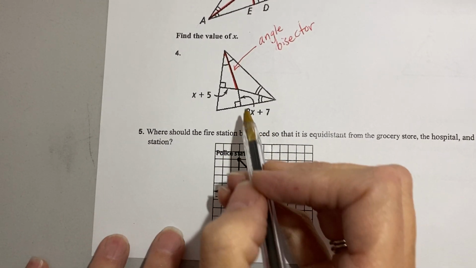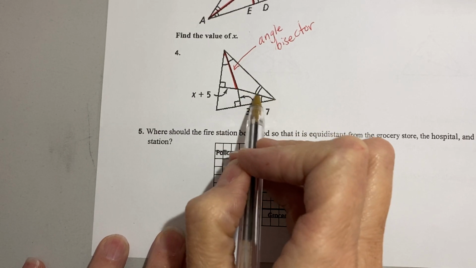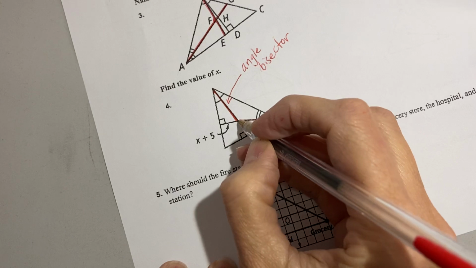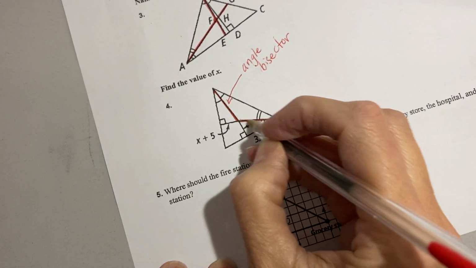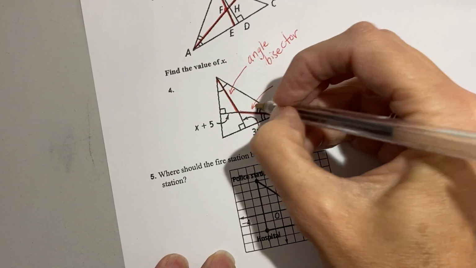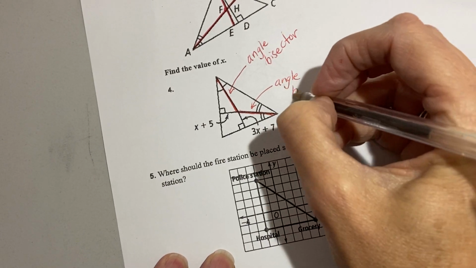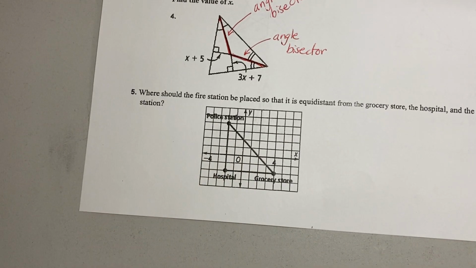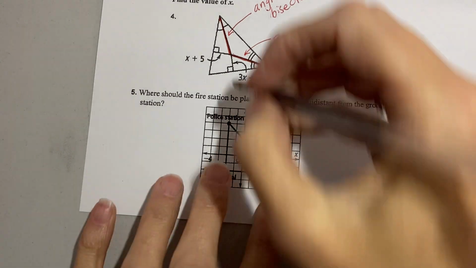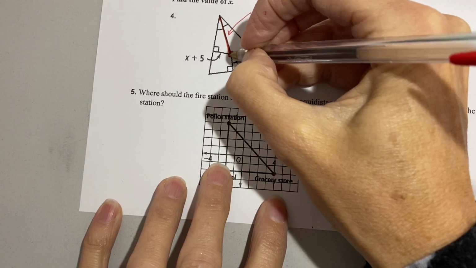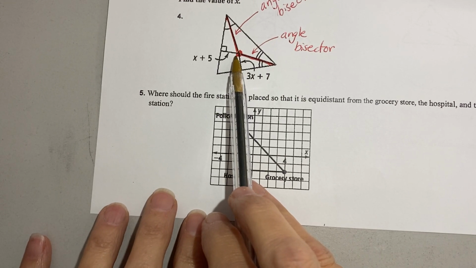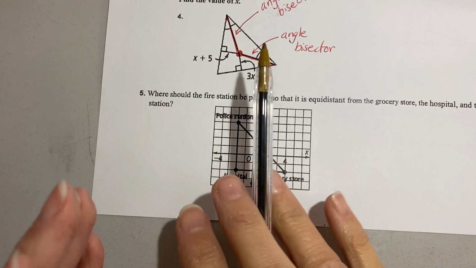And then isn't that also happening over here? Because of those angle marks, that's also an angle bisector. So because of those angle marks, we've got two angle bisectors. And they're meeting, right? They're meeting right here. So that right there, that's an incenter, because it's where two angle bisectors are crossing.